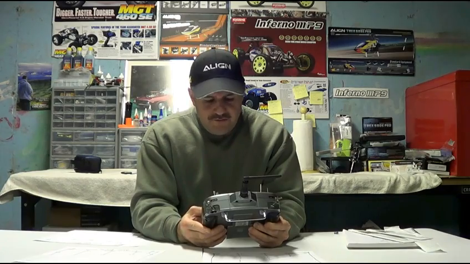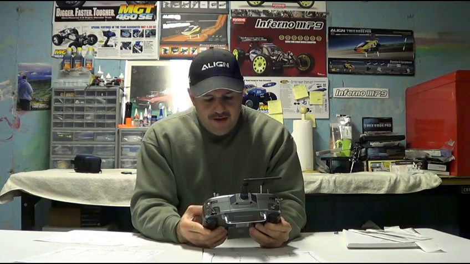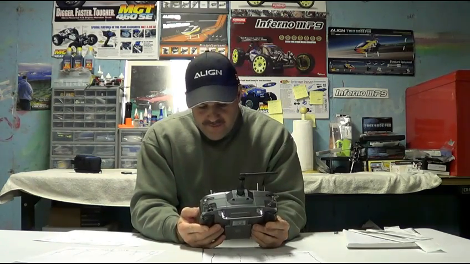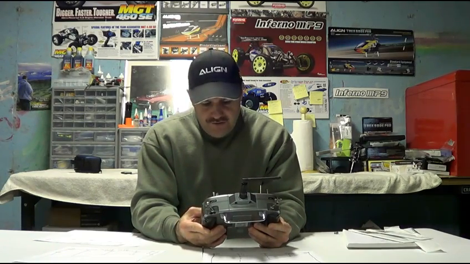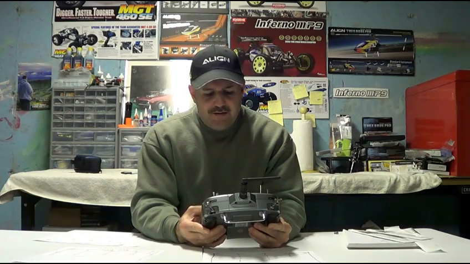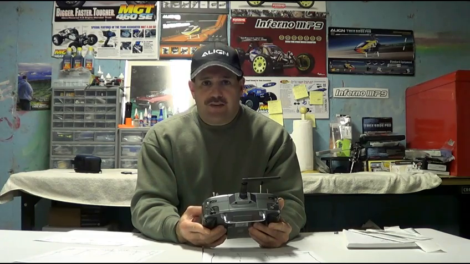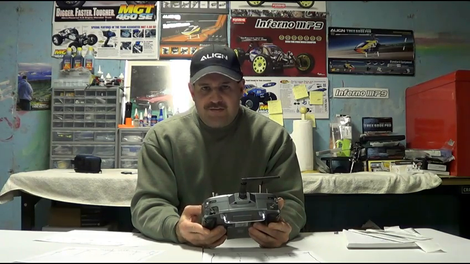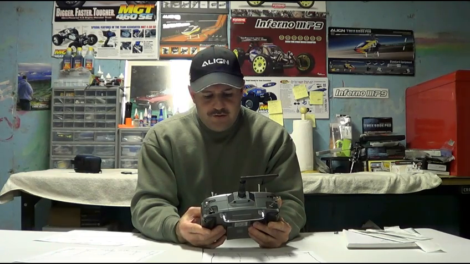Now I'll read mine off to you quickly here. Now my pitch curves, if you want to go off what I'm using, pitch curve section, normal mode. Low stick, 30%. Position 2, 42%. Position 3, 50%. Position 4, 75%. High stick at 100. That's it for the normal part of the pitch curves. Now we're going to go to the stunt.